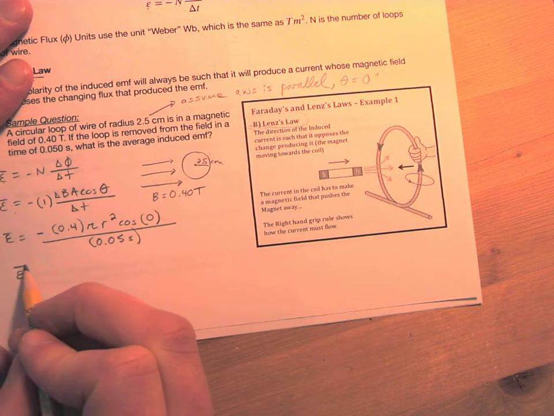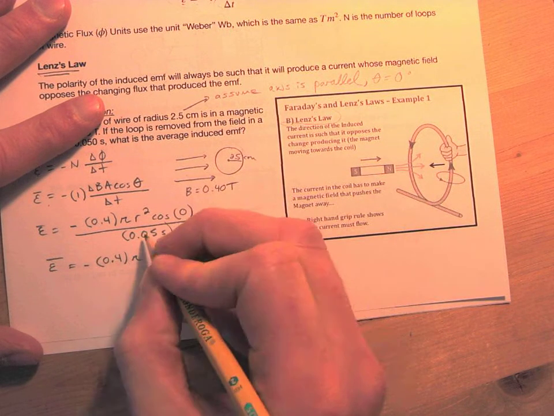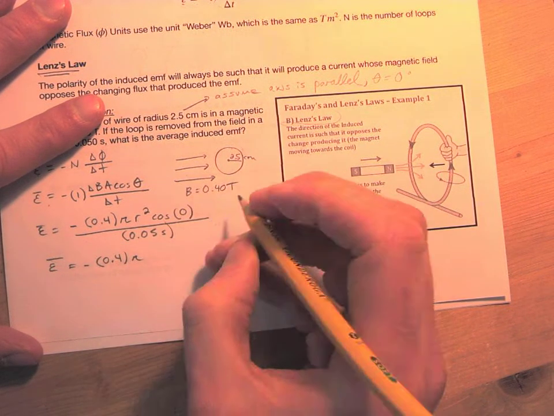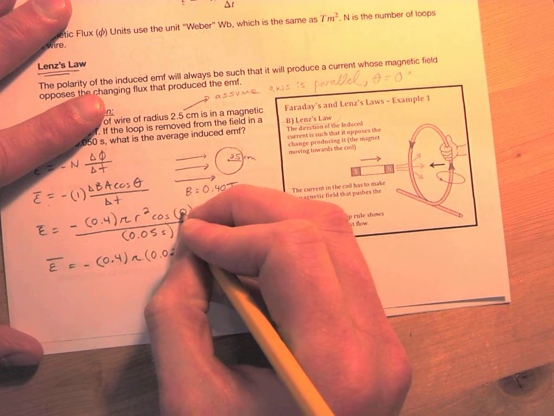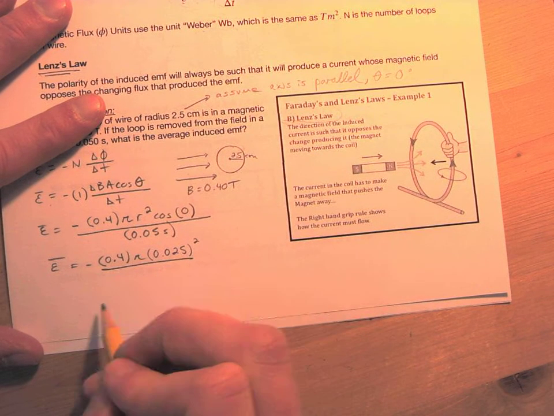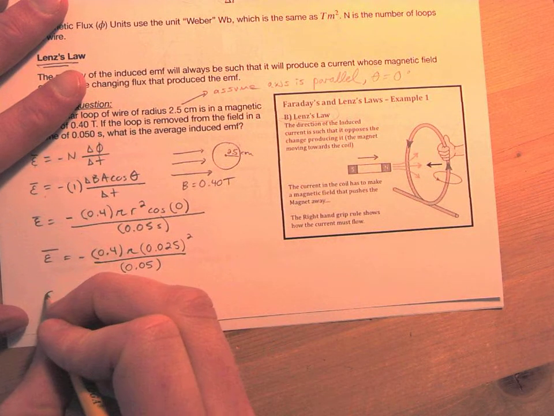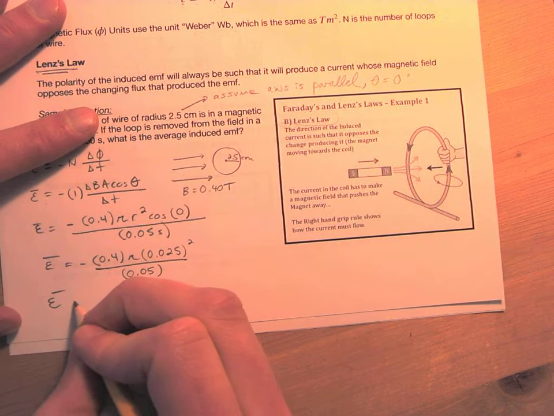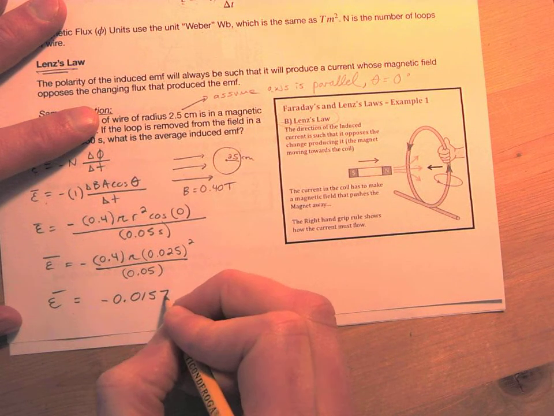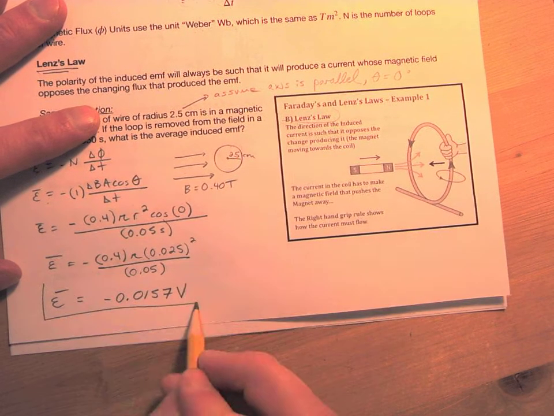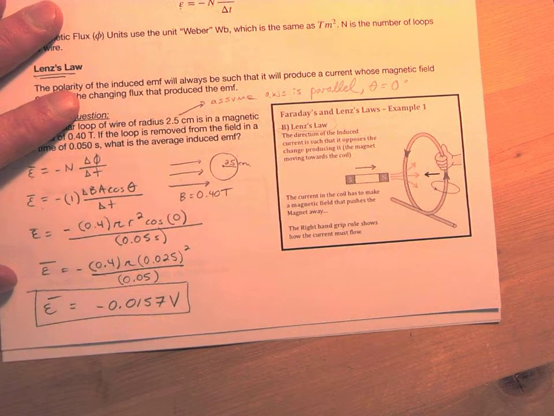And then our average EMF is now negative 0.4 pi. Our r is 0.025 because we need it in meters. Cos 0 is just 1. And then we have 0.05 there. So now we just plug that all into our calculator, and I get an EMF of negative 0.0157 volts. So just quickly moving that loop out of that field will give you a voltage in the wire.